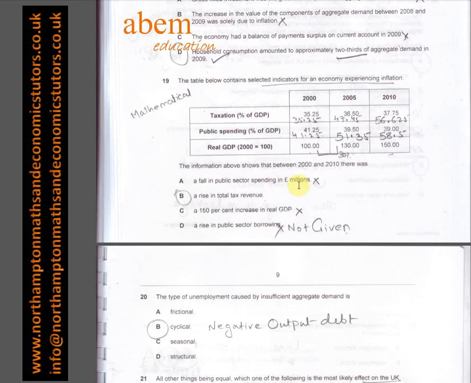So if you look at public spending, when I've calculated over there, on all the 3 years it has increased, so A is not the answer. A rise in total tax revenue. So if you look over here, yes, the rise in total tax revenue has been increasing, all three. Then it says 150% increase in real GDP. If you look over there, the increase from 100 to 130 is 30%. From 130 to 150 would be, let's say, 20 over 120, roughly about 20%. That's not right. Rise in public sector borrowing is not given in this question, so D is not the answer.